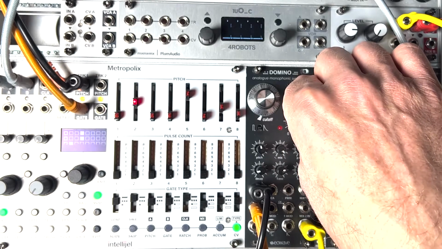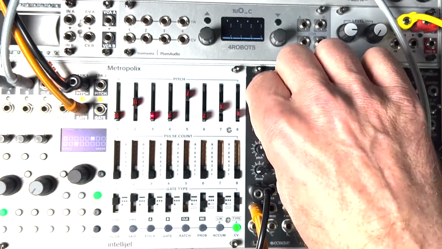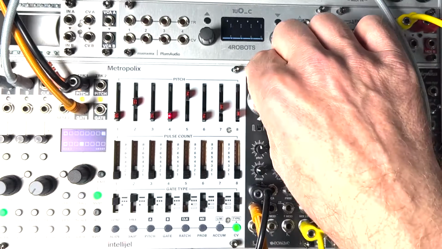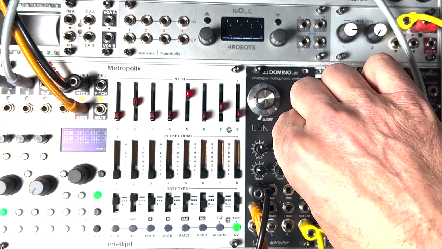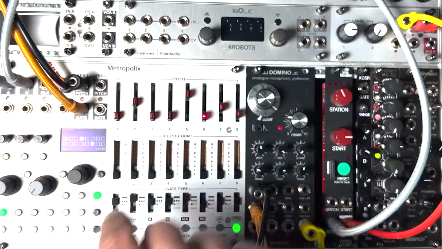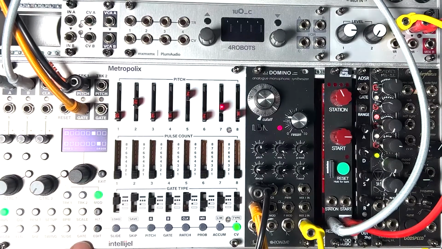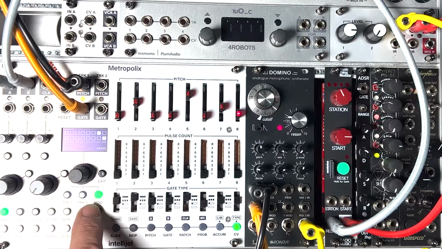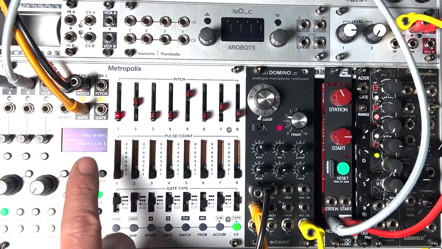Or some zaps. Right, let's go back to a bass. Okay, so that is sounding pretty good. Maybe I'll leave it like that. That is play order.